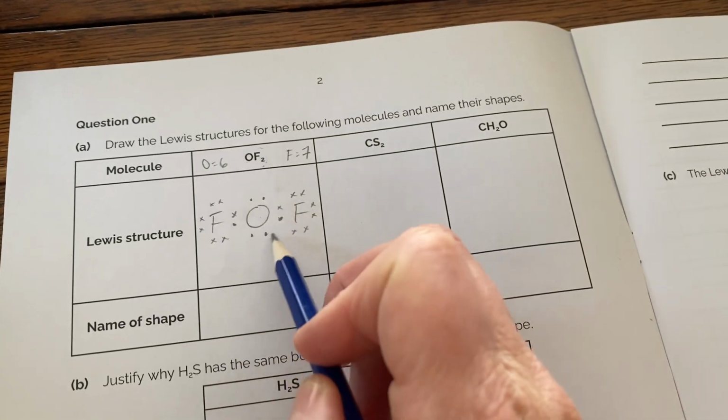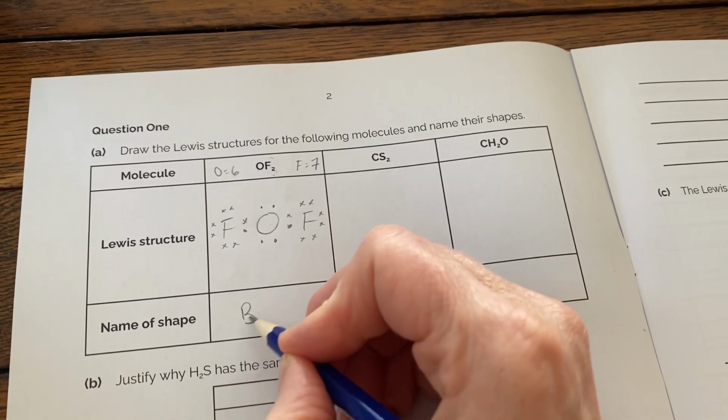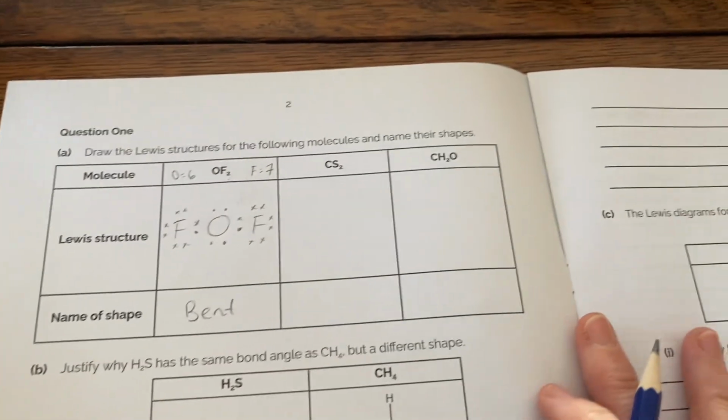This one has 4 areas of electron density around the central atom, 2 bonded and 2 not, so that is going to be bent or V-shaped.